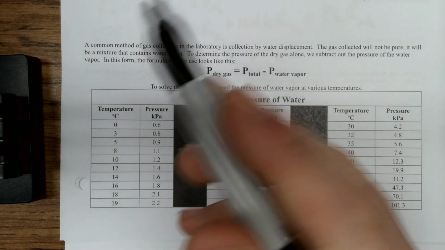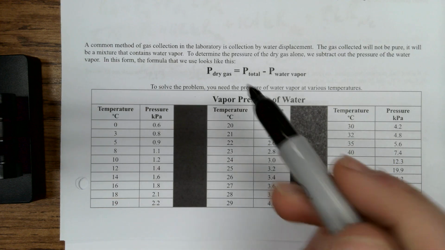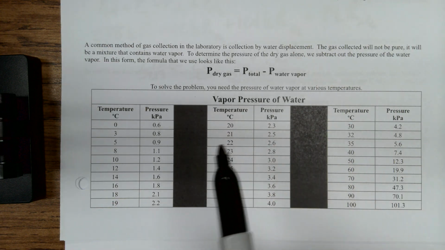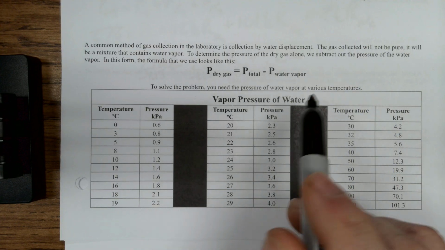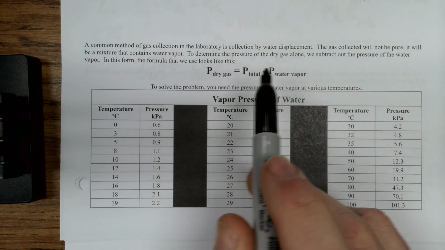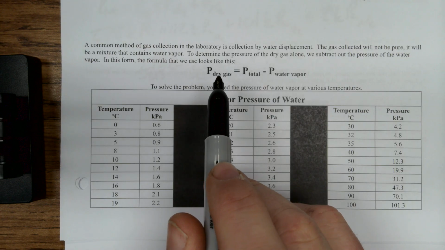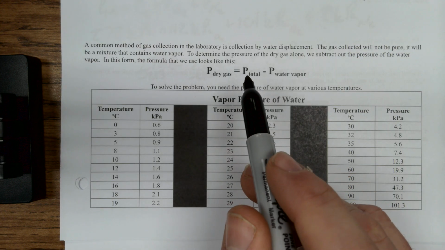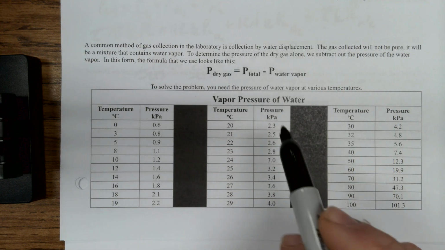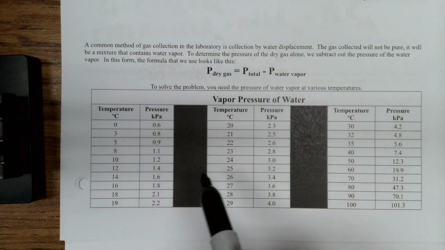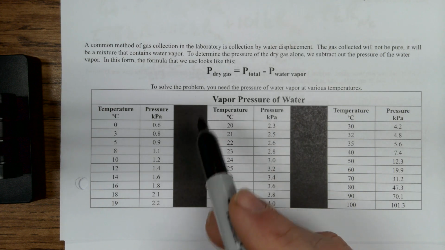So if I'm collecting gas over water, I'm never going to have an exact pure sample. But I can measure out how much of the gas is just the thing I want to collect by finding the total pressure that I collected and subtracting the kPa of my water temperature.